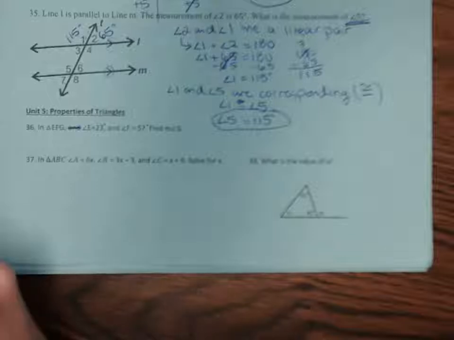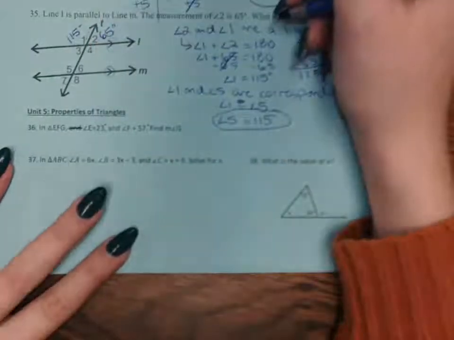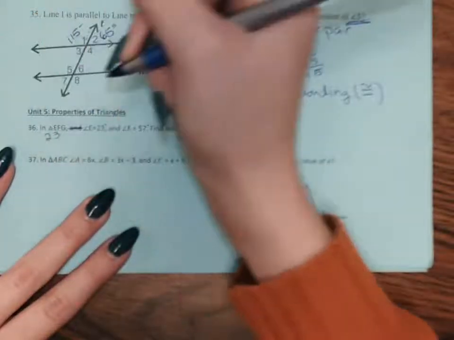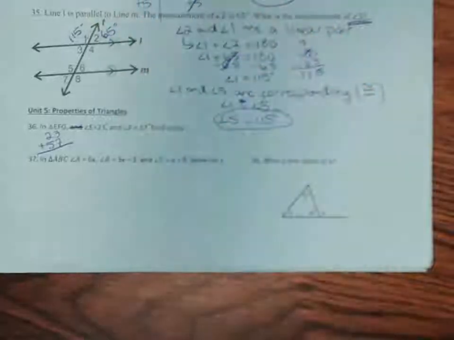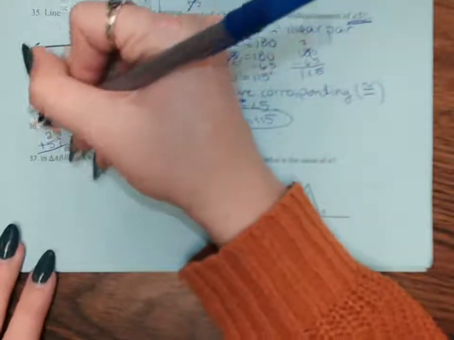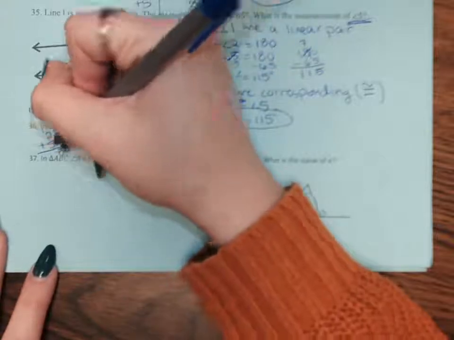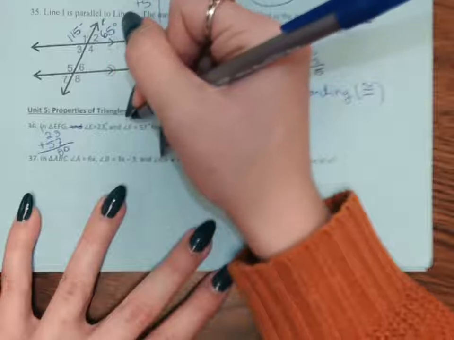So what I'm going to do is go ahead and add angle F and angle E together first. So 23 plus 57. That is 10, carry the 1. 7. So I get 80. So I know together those 2 angles equal 80.